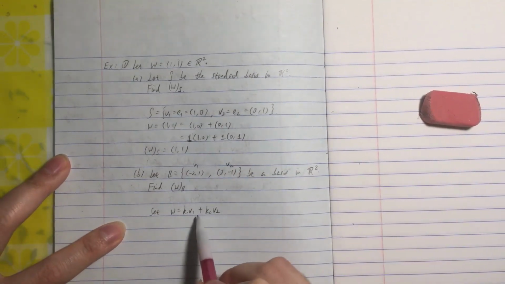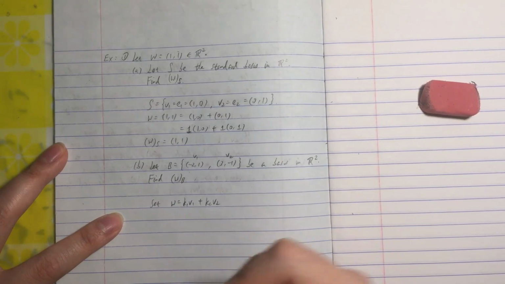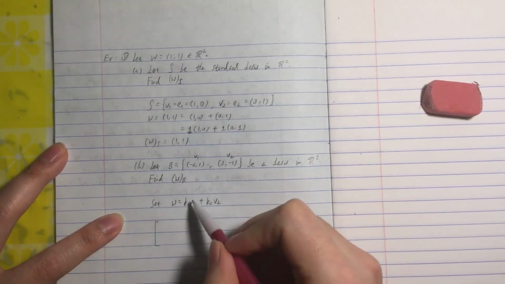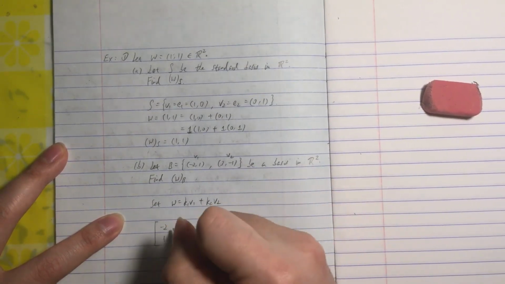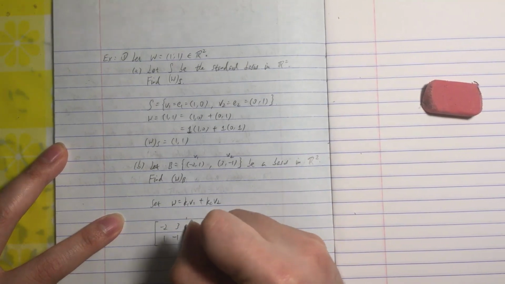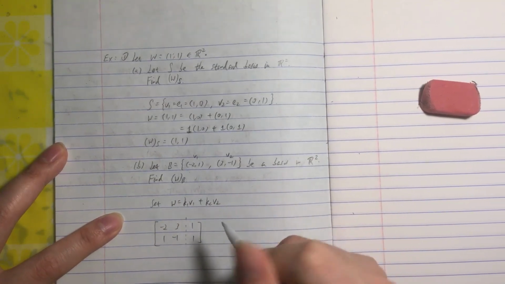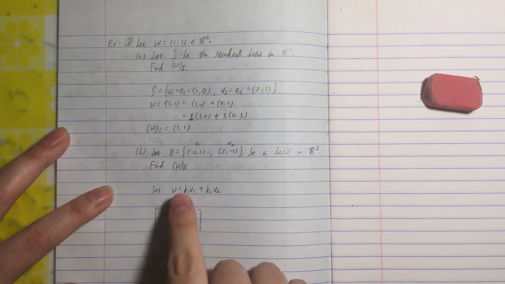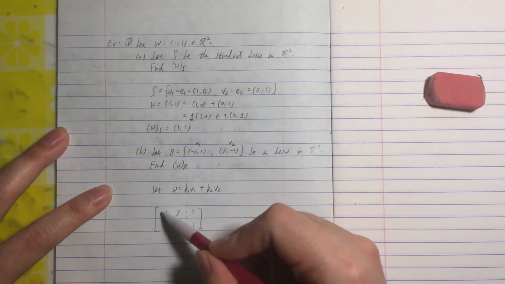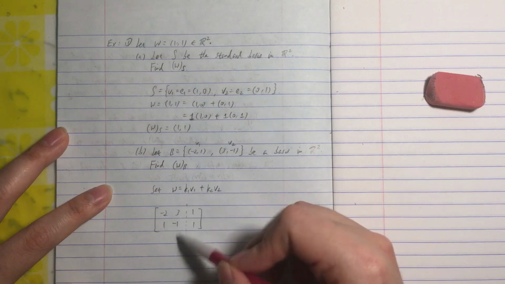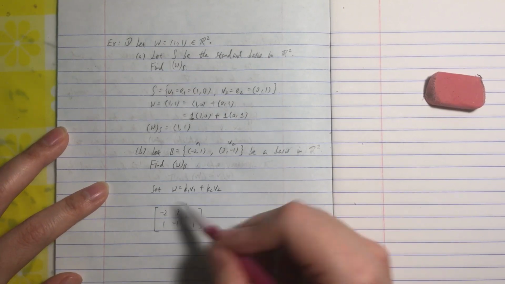How can we solve this vector equation for k1 and k2? For a vector equation, a shortcut to set it up is to put the components of v1 in the first column, put the components of v2 in the second column, and put the components of w in the third column. And then use Gauss-Jordan elimination to solve for k1 and k2. That's a quick way to set up a vector equation.